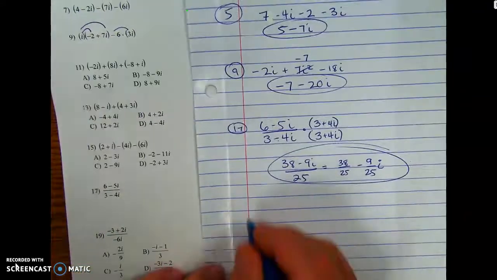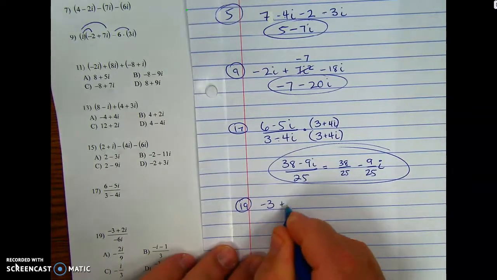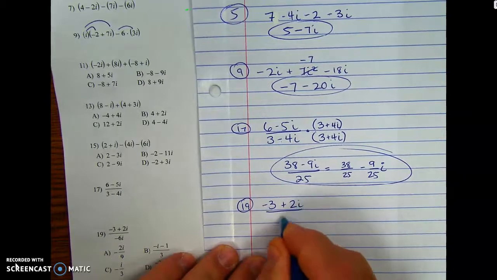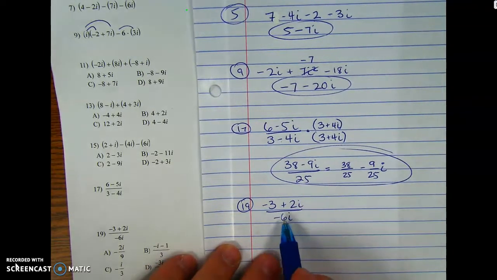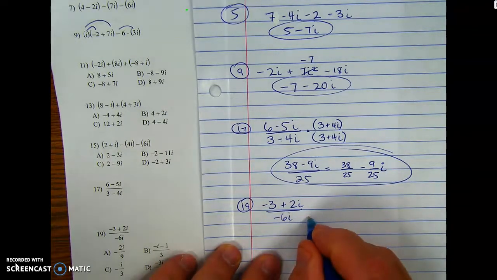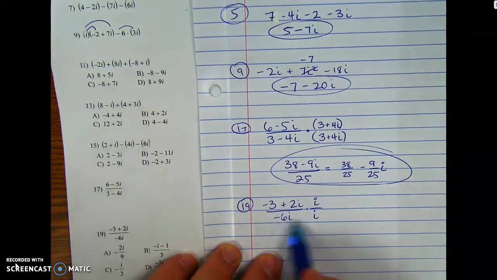All right. Guys, I think it's important to know this too. Again, negative 3 plus 2i over negative 6i. To me, the best way to do it is to make sure that this bottom becomes a positive number. If I multiply by i over i, this is going to become positive 6 in the bottom. That's what I want.